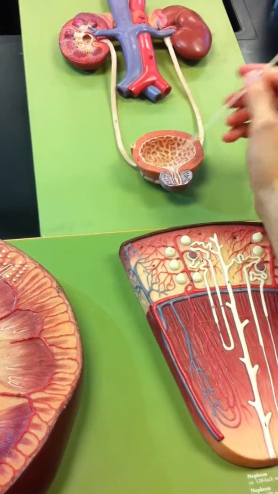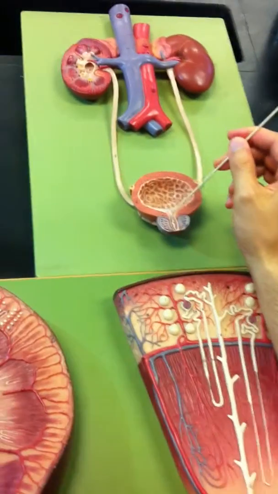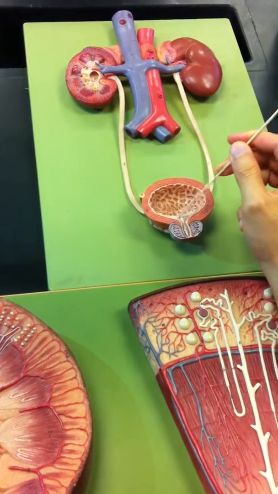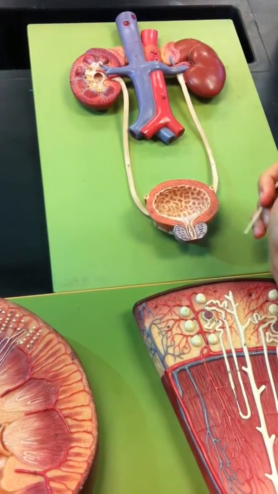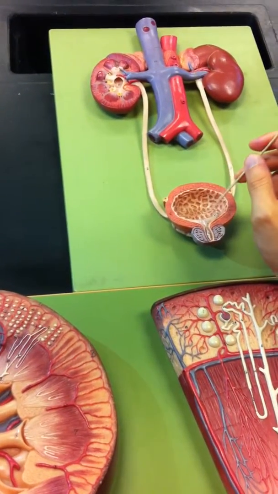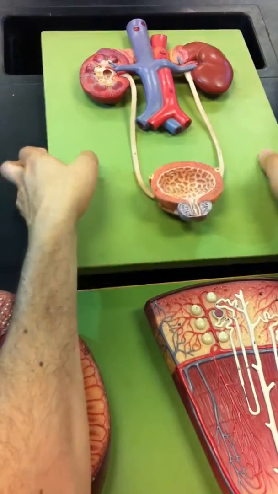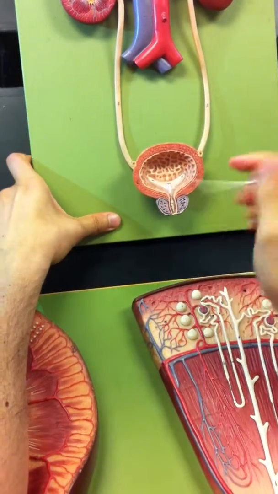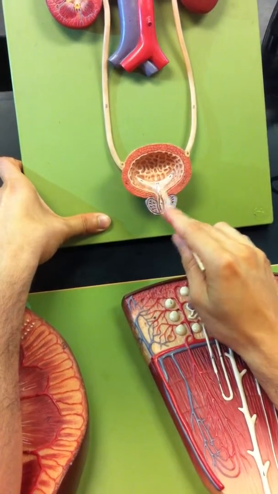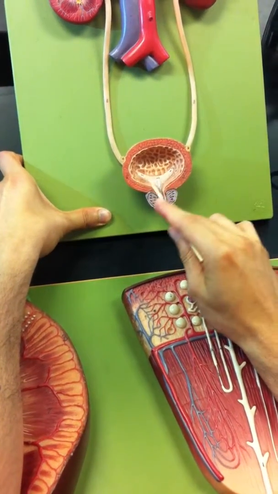And now we have the triangle, which represents the trigone. So that entire triangle is trigone. And inside it, that's where you're going to find the orifices. So first you have the ureteral orifices, which are going to be these top ones up here, which I can't really see, so there we go. Can everybody see it still? All right. That one and that one, those are ureteral orifices.